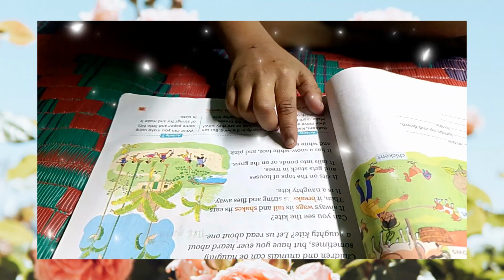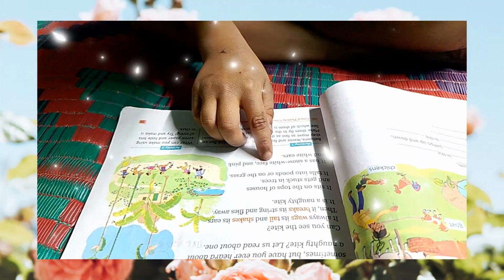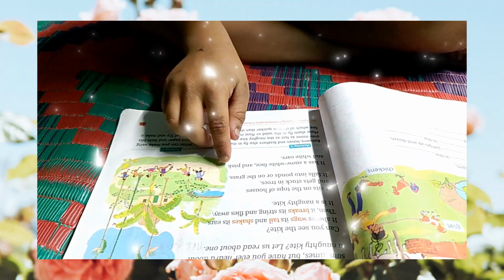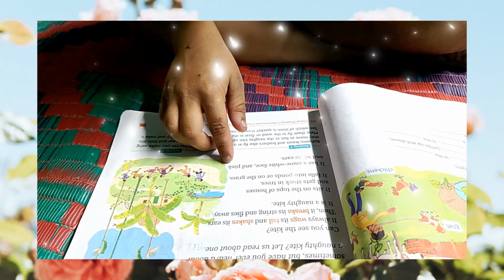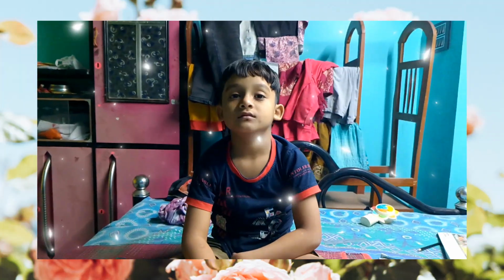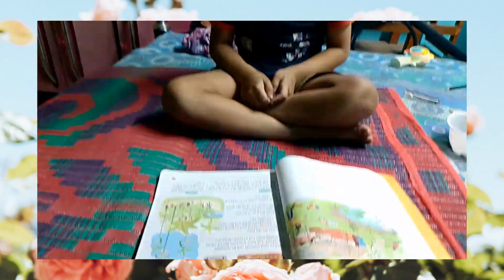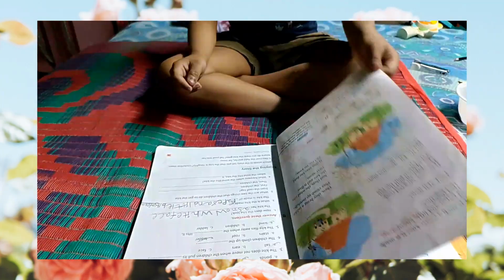It has a snow white face and pink and white ears. Okay. Now tell me only one thing. How many ears do you have? Two. Show me your ears. Okay, very good. Now turn the page. Go to the next page.